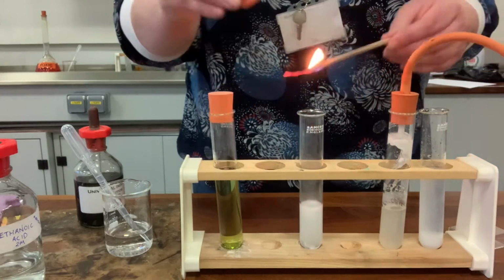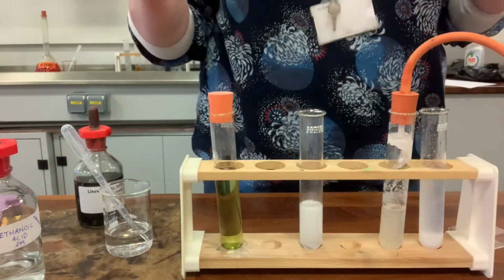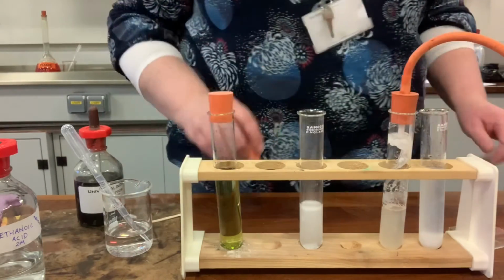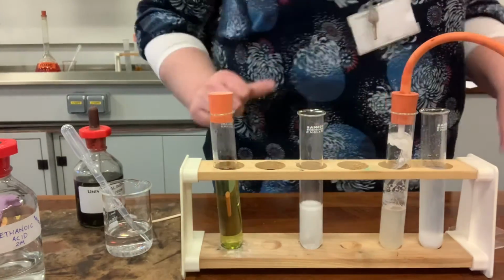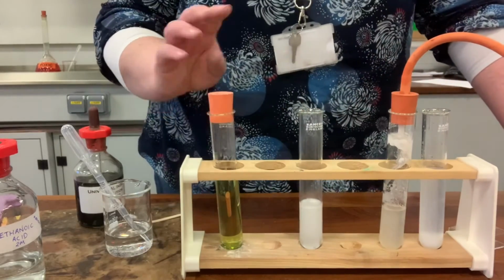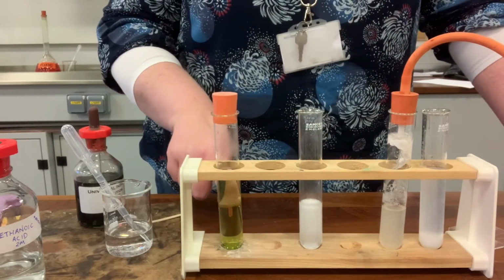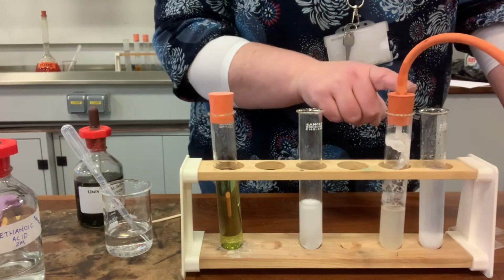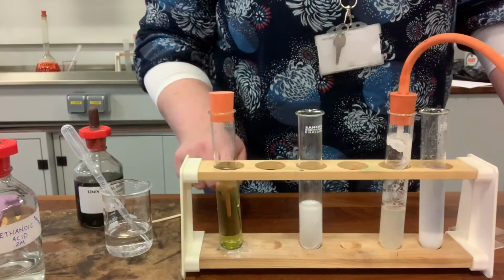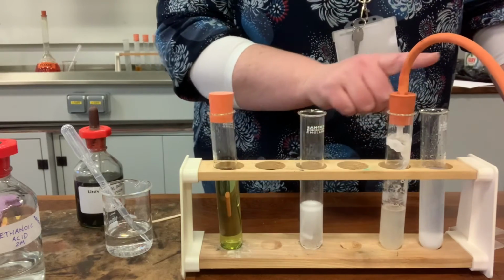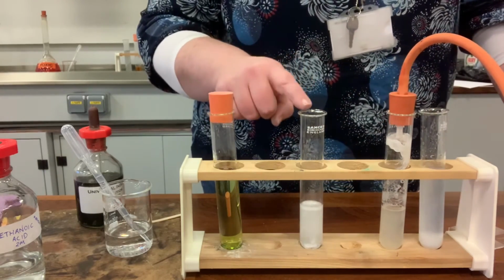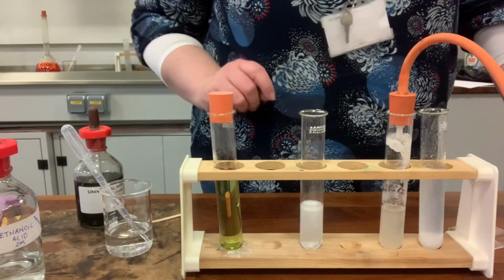Okay, let's try it. So there we go. That confirms that we've got hydrogen produced. So that covers all 3 of those reactions. Acid plus an alkali gives you a salt plus water, so a neutral solution. Acid plus a carbonate gives you carbon dioxide plus a salt plus water, and then metal plus an acid gives you a salt plus hydrogen.